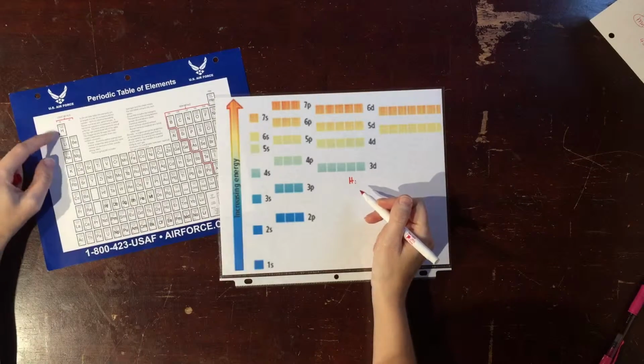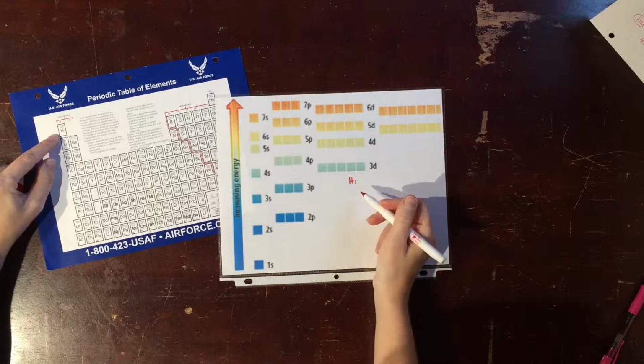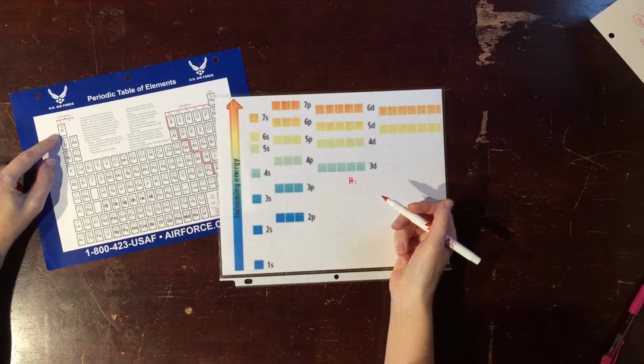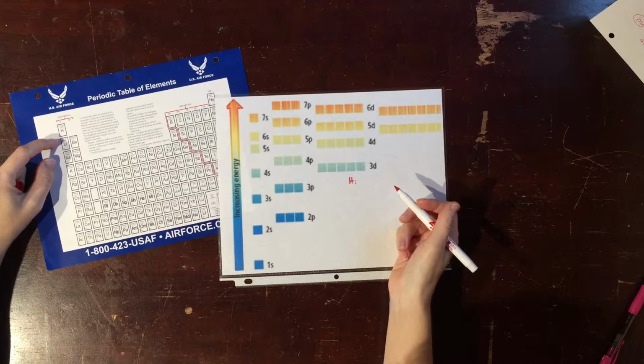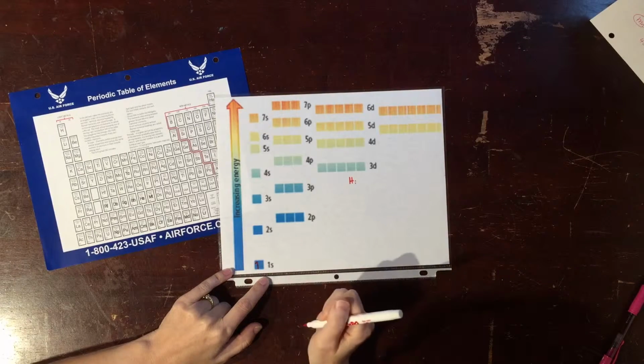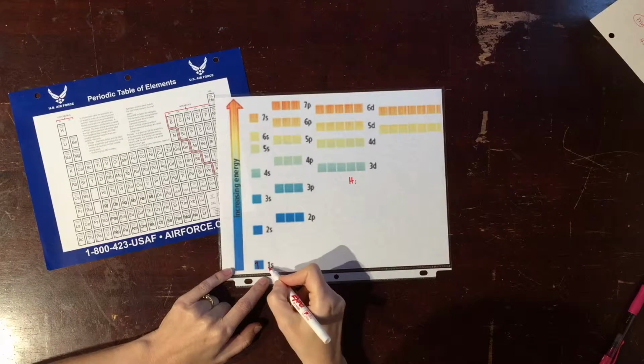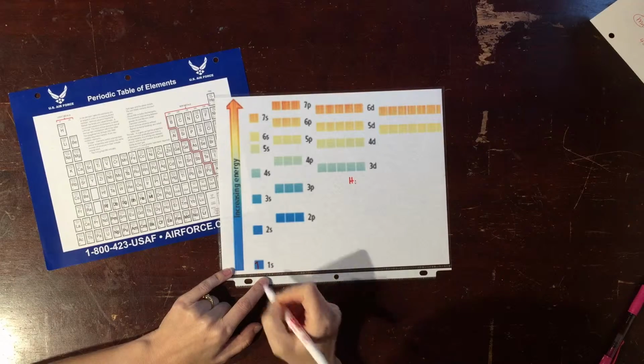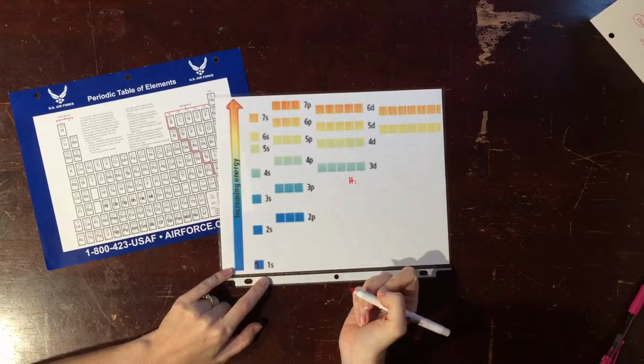Hydrogen on your periodic table has atomic number 1. So how many electrons do we have? Atomic number is 1, so we have 1 proton and 1 electron. And we're going to put this electron right here in level 1s. So level 1, orbital s, 1 electron, because hydrogen has just 1.